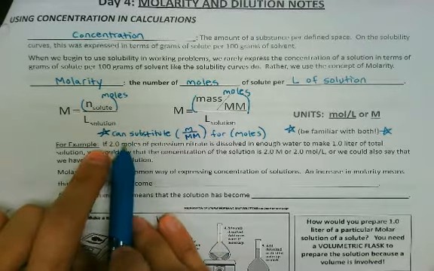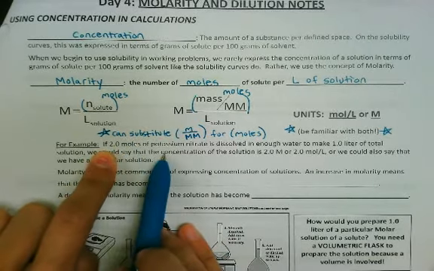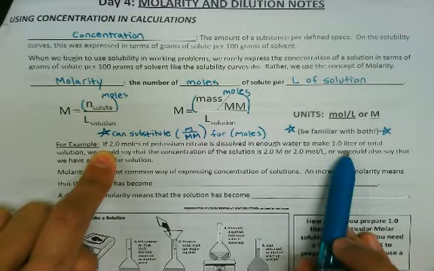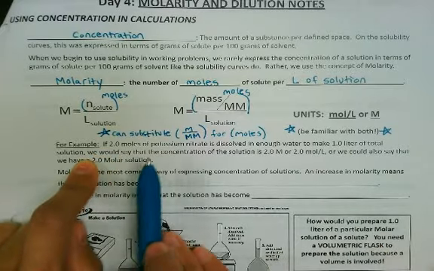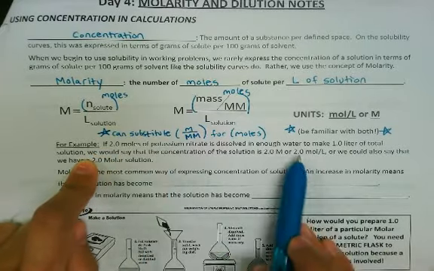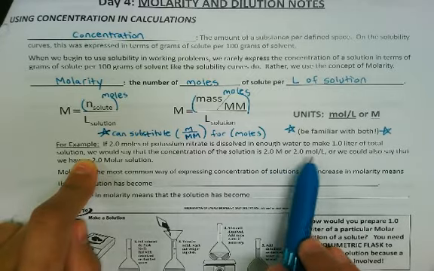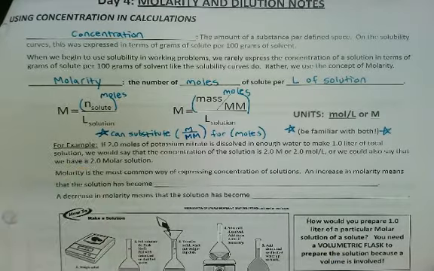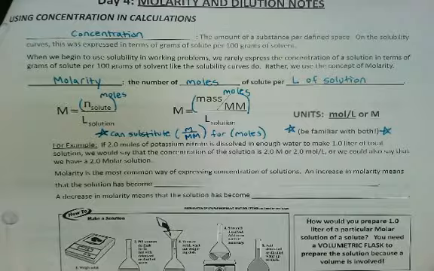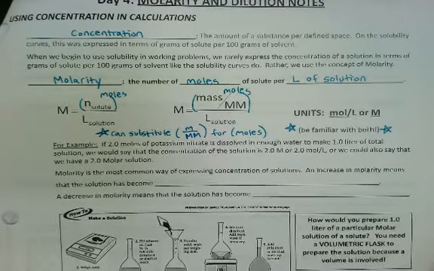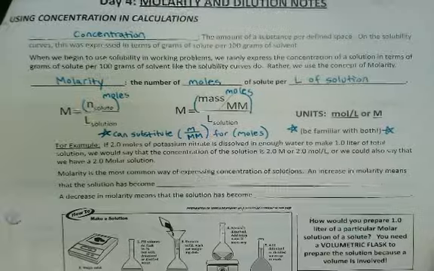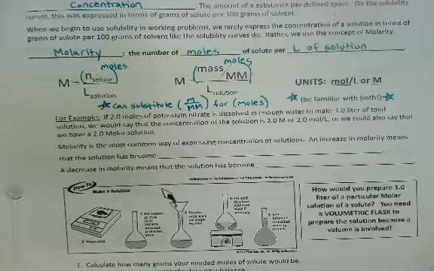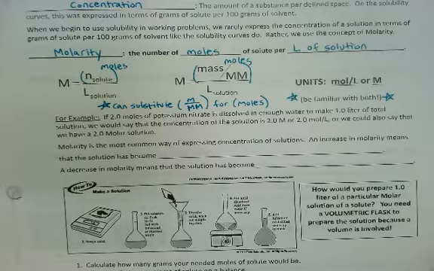Okay, so for example, if we had 2 moles of a potassium nitrate substance dissolved in enough water to make 1 liter of total solution, we would say that the concentration of that solution is 2.0 M, or 2.0 moles per liter. We could also say that it is 2.0 molar, that we had a 2.0 molar solution, okay? So that is how we would express concentration in terms of molarity. Molarity is going to be our most common way of expressing concentrations in solutions, so we do need to know how to interpret it.